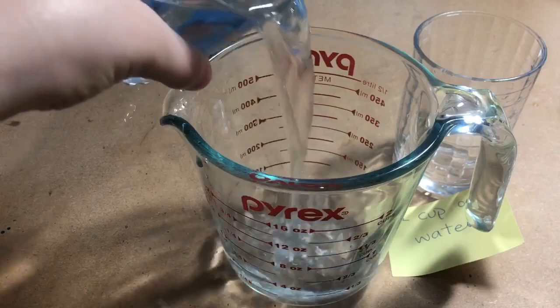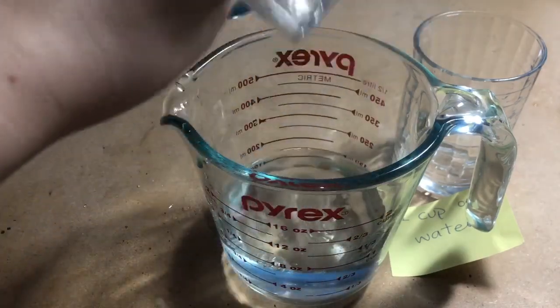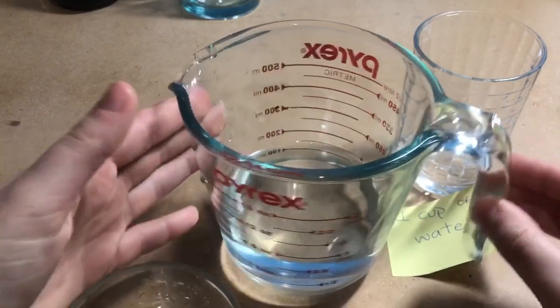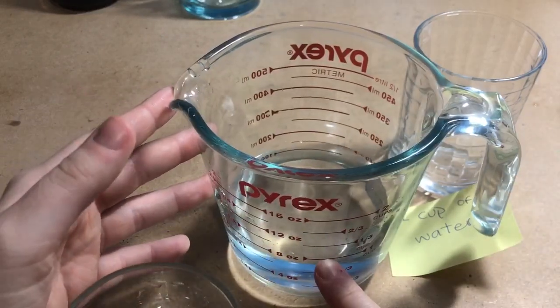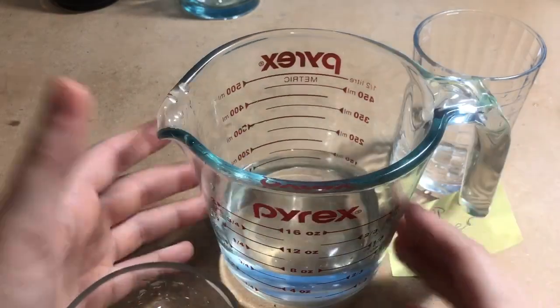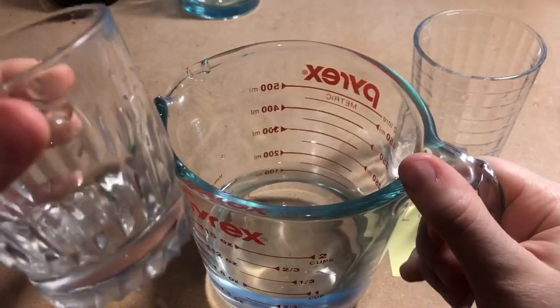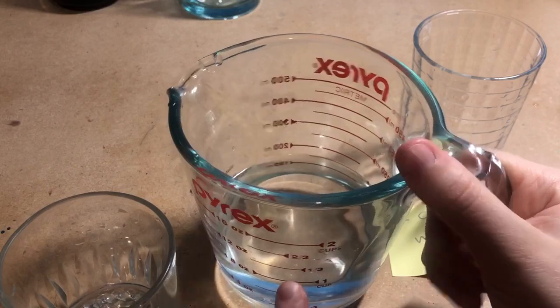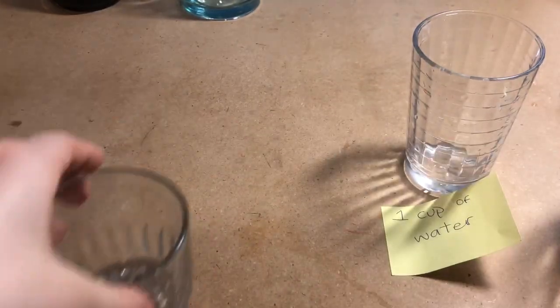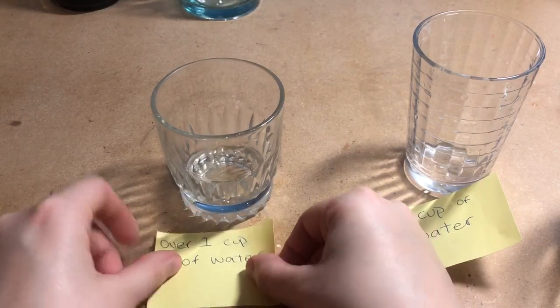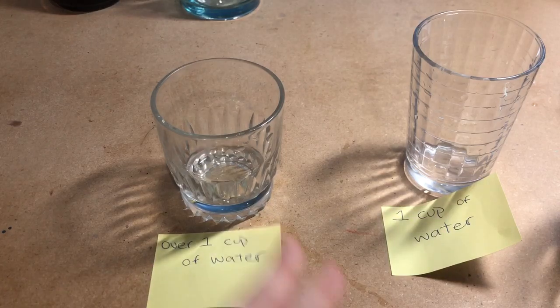Okay, now I emptied out my measuring cup and I'm going to take the shorter glass and see how much water was in here. Oh, I spilled a little bit out, but that's okay. Alright, so for my shorter cup, it looks like the amount of water in it was a little bit more than a cup. So I'm going to move this to the side. For the shorter glass, it looks like there is over 1 cup of water in this glass.